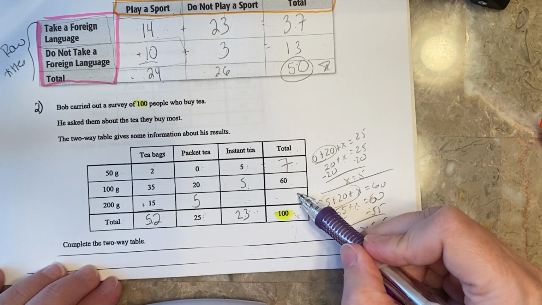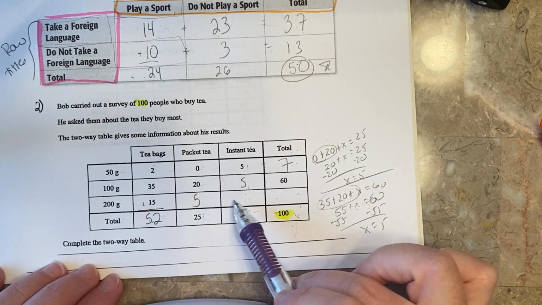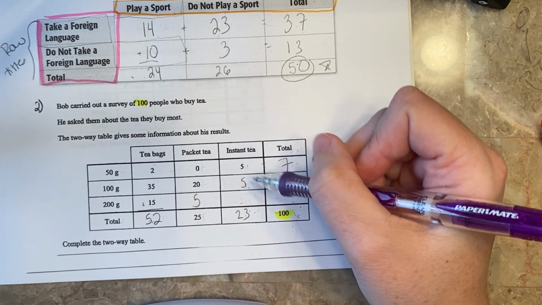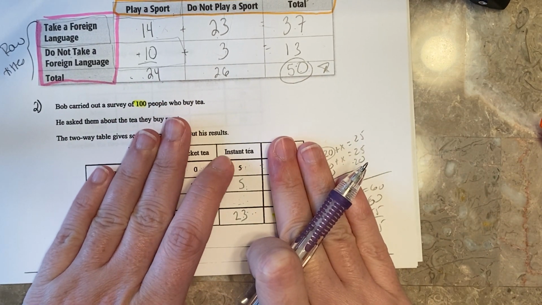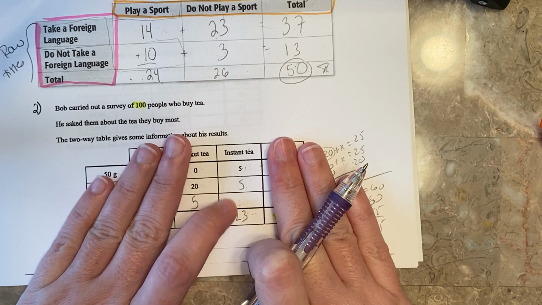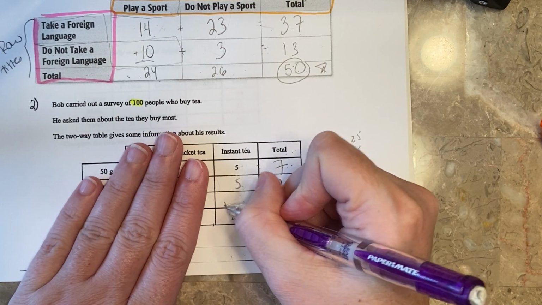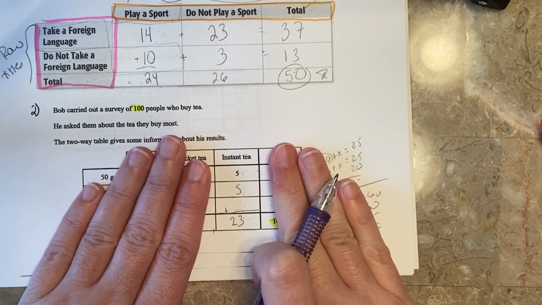Okay, I've got 2 more to go. Again, I still can't go this way. The row is no good. I've got too many missing. So now I'm going to go back to my column. So just focus on this column right here. I need 5 plus 5 plus something. It's got to give me a total of 23. So all of these together have to add to 23.